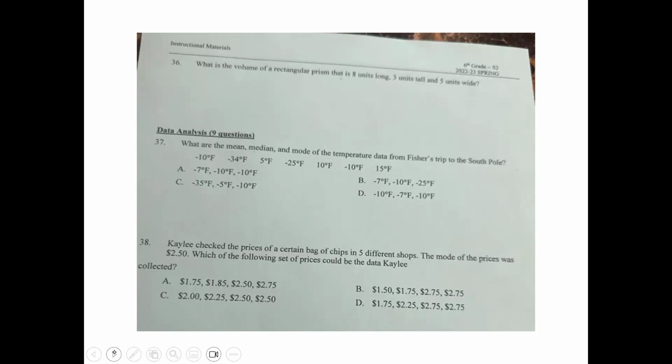Okay, what do you know about the volume? How do you find the volume of something? The area of the base times height. Yeah, volume equals area of base times height of the prism, right? The 8 and the 5 will give you the area of the base. Those two are going to be the length and the width, right?